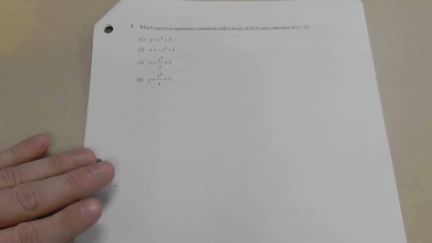Number 2. Which equation represents a parabola with a focus of (0, 4) and a directrix of y equals 2? So my method that I prefer is a modification of the distance formula.